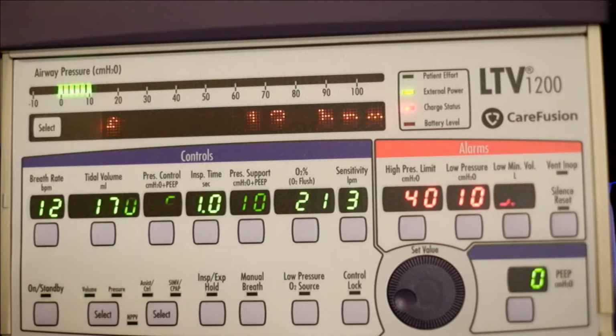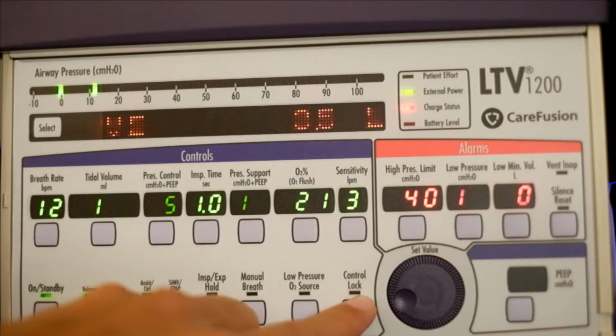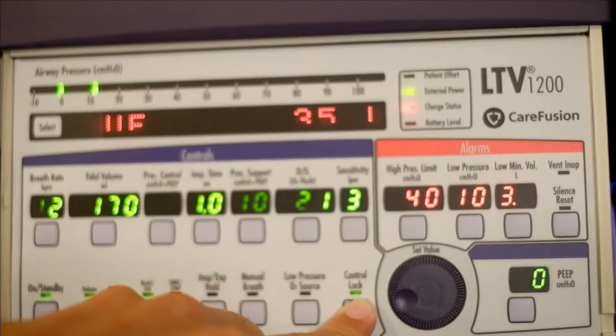If you wanted to lock this so that there's no accidental press, all you have to do is press Control Lock and wait a few seconds.